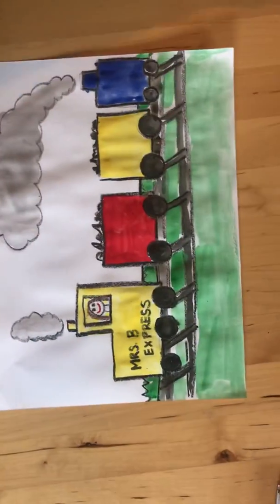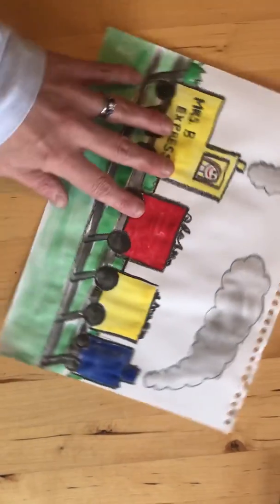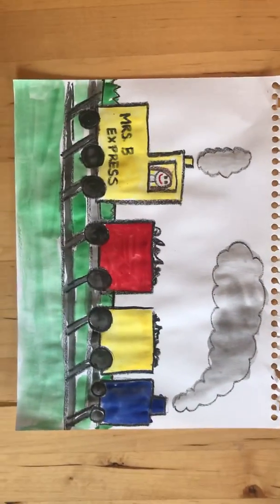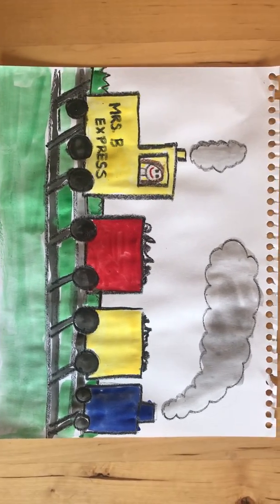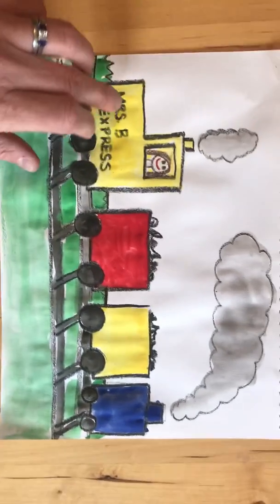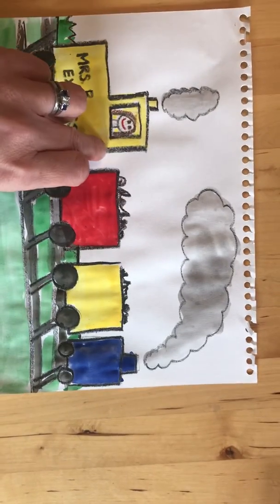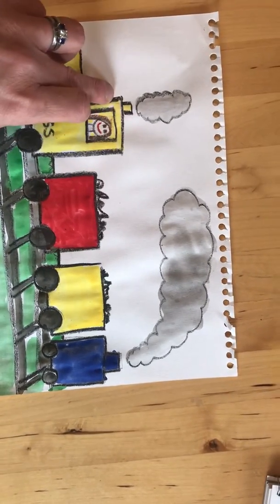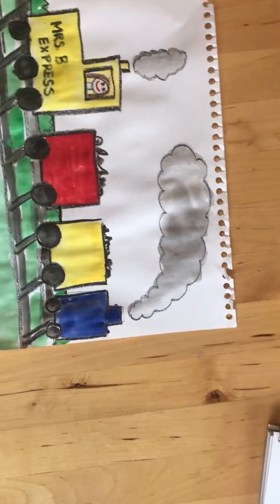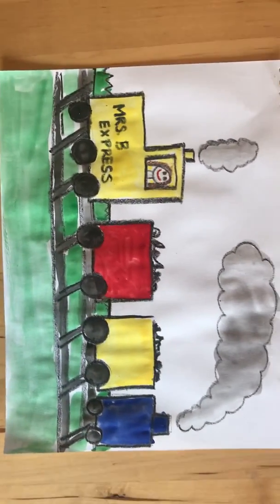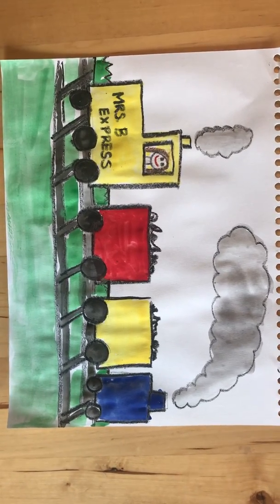My second rectangle picture is choo-choo, the Mrs. B Express train. I used a rectangle, and then this top part's a square, and the window's a square. Rectangle, rectangle, rectangle, square. And then I made a train track for my train to go on.